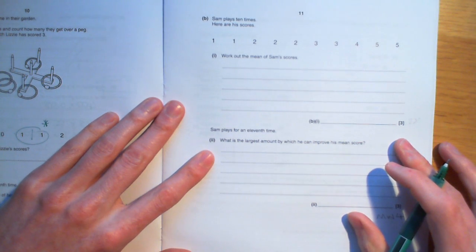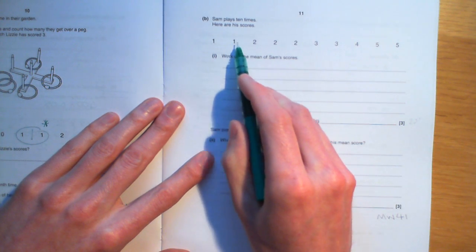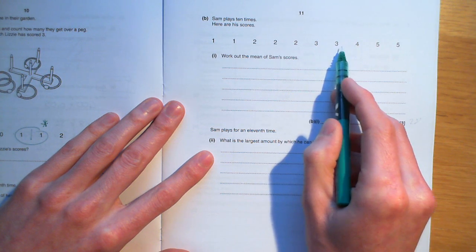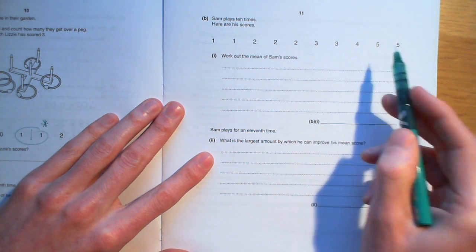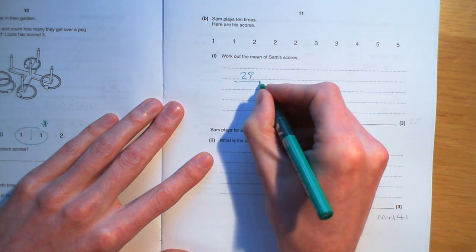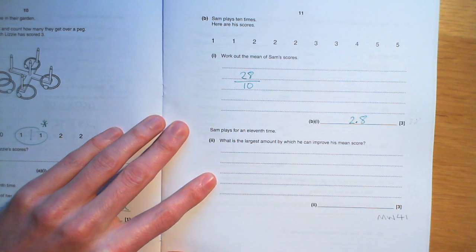Sam plays 10 times. Here are his scores. Work out the mean of Sam's scores. Right, I need to add these up. 18, 28. So the total is 28, and I need to divide that by 10, which is 2.8.